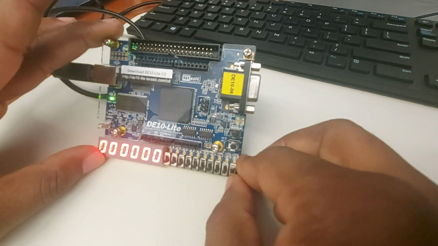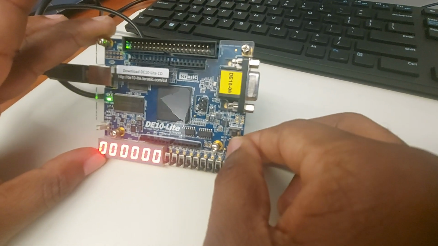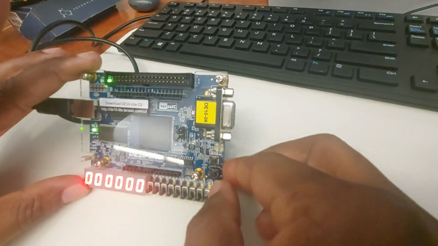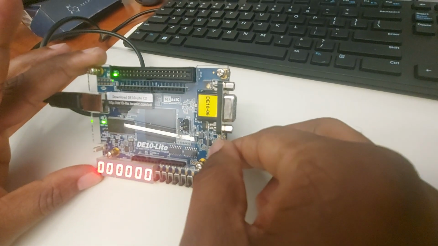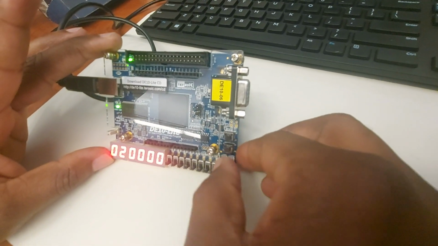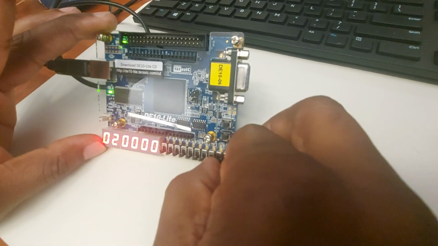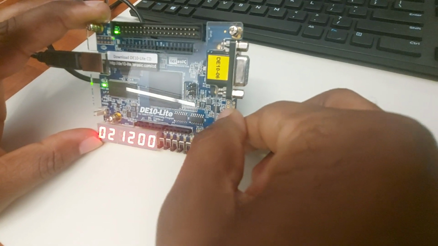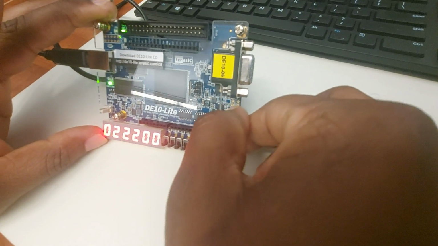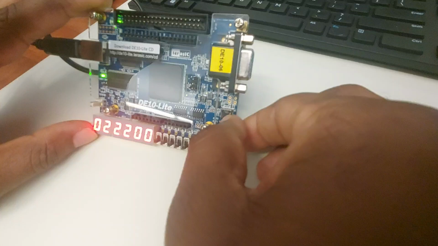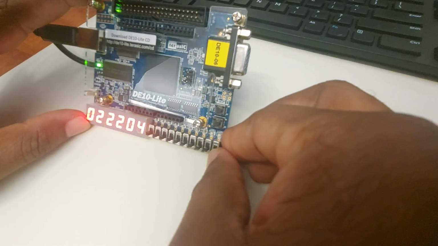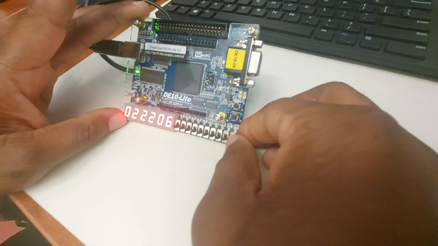You could set the time individually, whether you want to set the hours, seconds, or minutes. Just one last example. So we're going to set the time again. It's 2:22. Okay, I think it should be good.